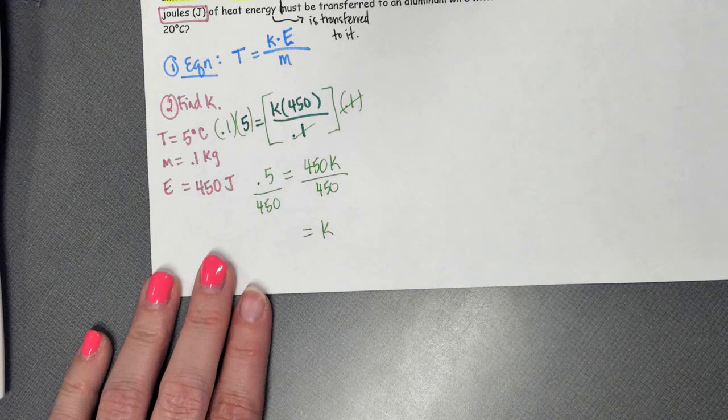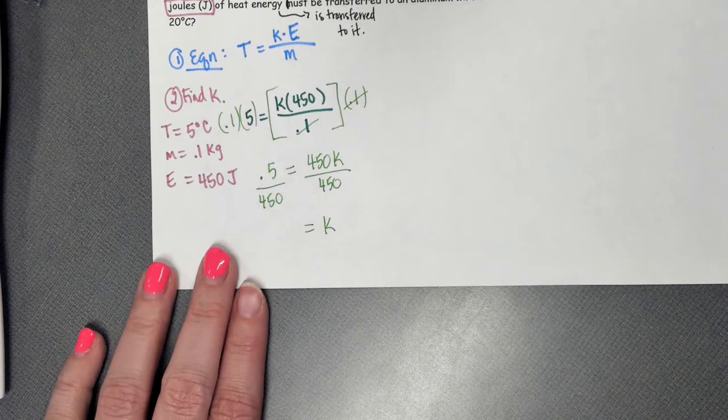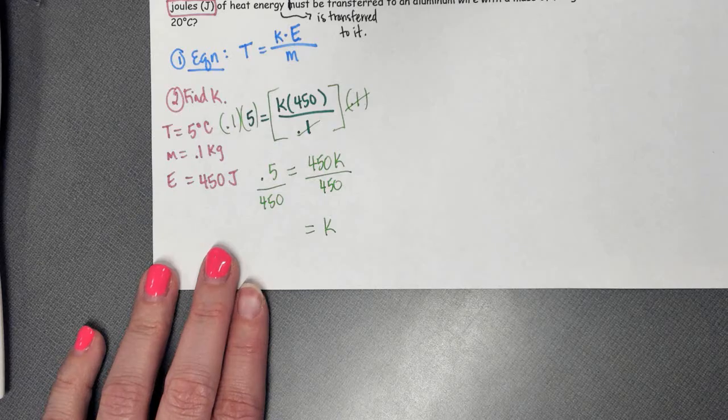Did you say plug it in over 90? Oh, okay, yeah. So you could divide the top and the bottom by 0.5. And when you divide something by 0.5, it's the same thing as multiplying by what? Yep. So you could multiply it by 2. I think that's the easiest way.